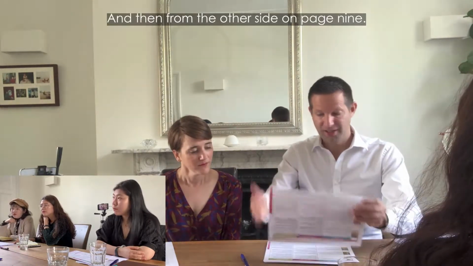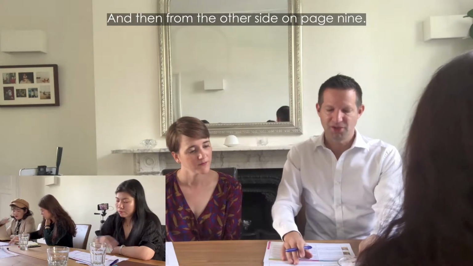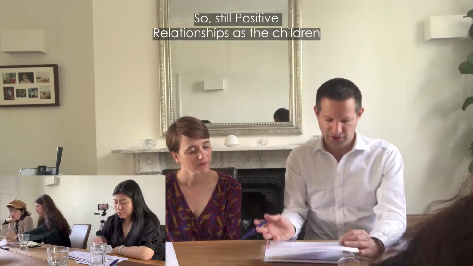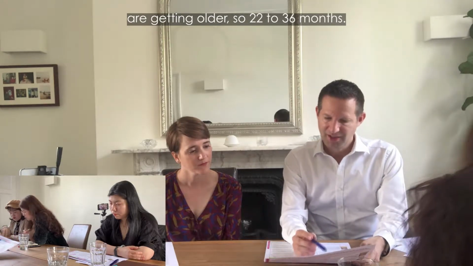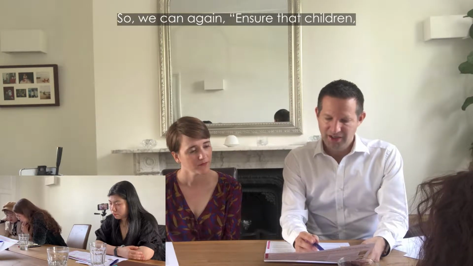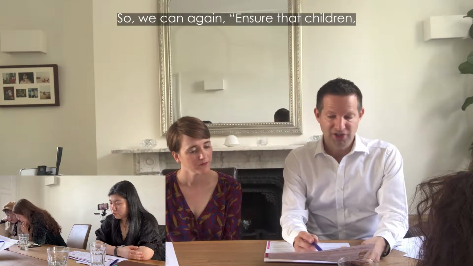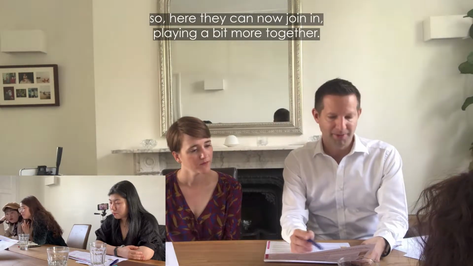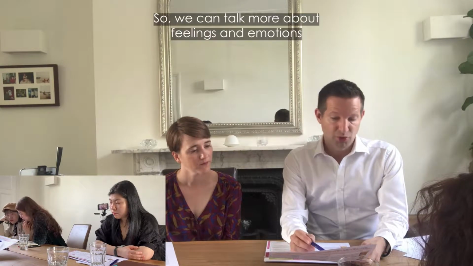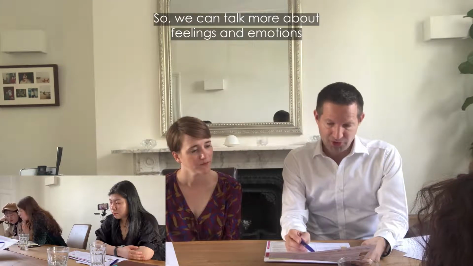And then on the other side, on page 9, so still positive relationships as the children are getting older. So we're 22 to 36 months. So we can again ensure the children have opportunities to join in. So here they can now join in playing a bit more together. So we can talk more about feelings and emotions.